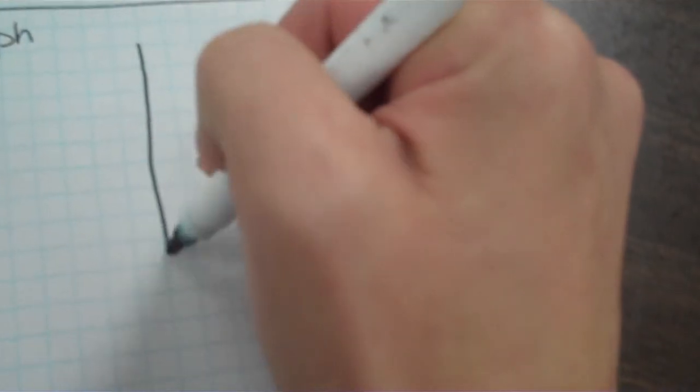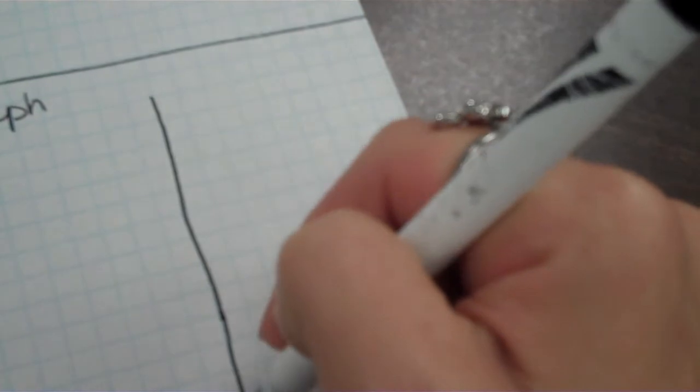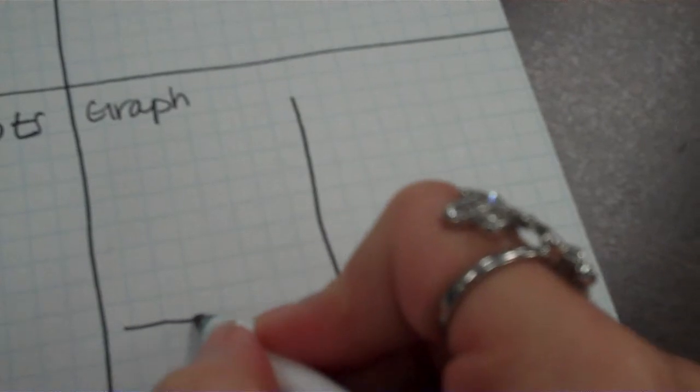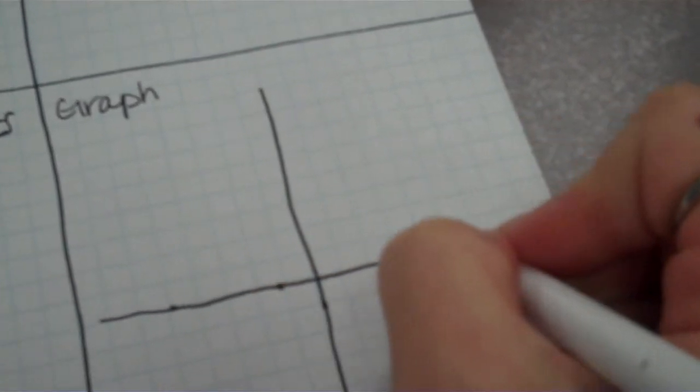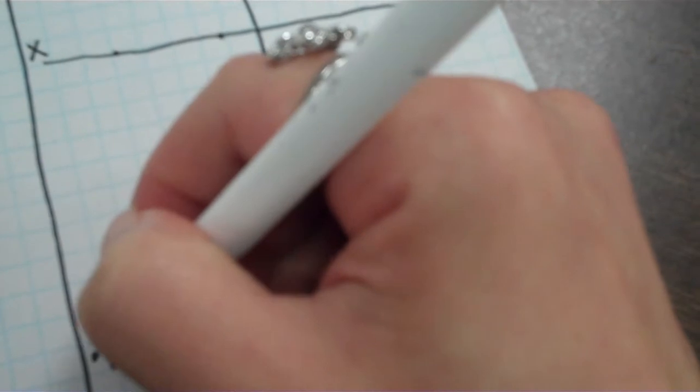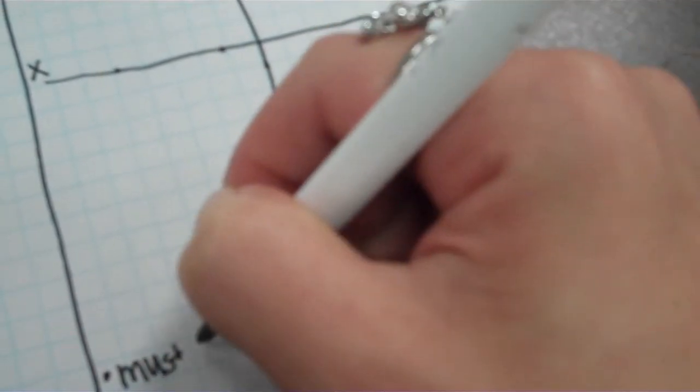So the first thing I need you to do is neatly, don't just draw it on there, neatly draw a y-axis. So a y-axis and an x-axis. Okay? Neatly draw that. Here's things you need to do. You must label the axis. I need this to be y. I need this to be x. Okay, so if you want to make a little note at the bottom, you must label X and Y. Okay? I gotta see that.